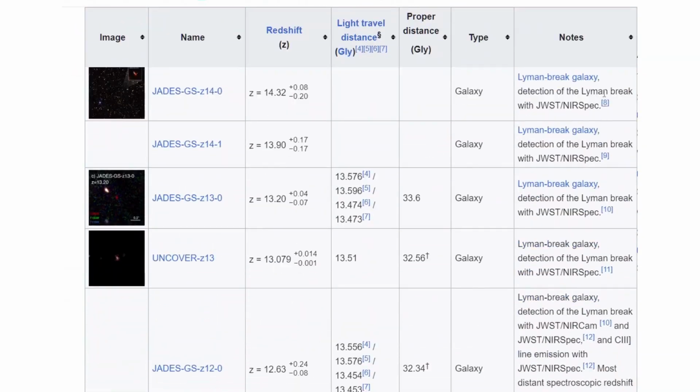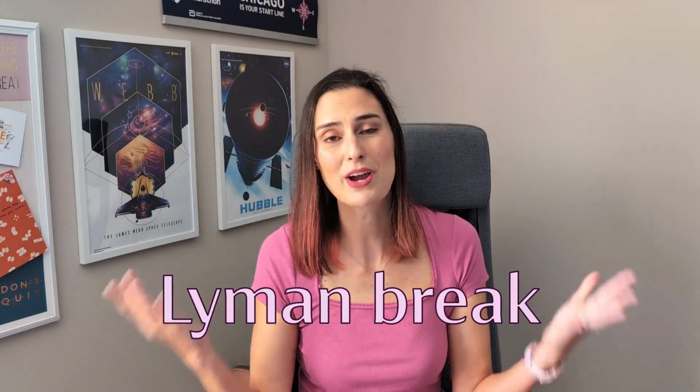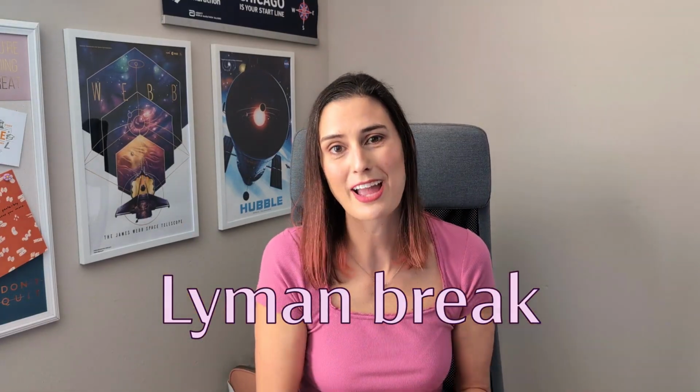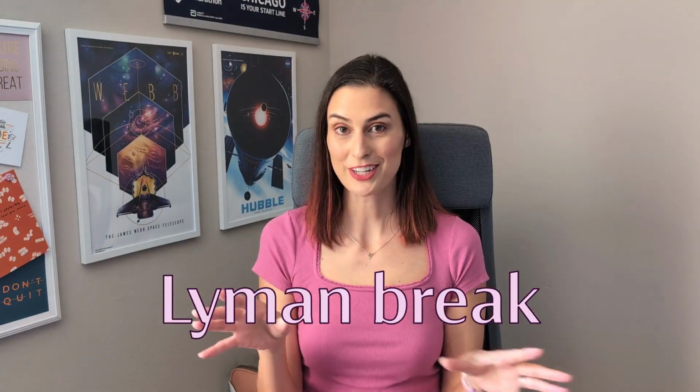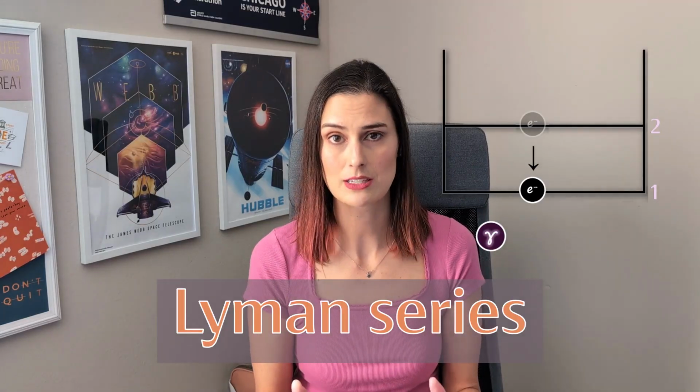Now, if you go to Wikipedia and you look at the list of the most distant galaxies seen, you'll see over and over again Lyman break galaxy. And indeed, the Lyman break is a very useful feature for identifying redshift in the photometric method. Now, the similarity in name between Lyman alpha emission and the Lyman break is not a coincidence. Any spectral line that is the result of a transition of hydrogen to its lowest energy state is part of what we call the Lyman series. So Lyman alpha is between n equals 2 and n equals 1, Lyman beta is between n equals 3 and n equals 1, Lyman gamma is between n equals 4 and n equals 1, so on and so forth.